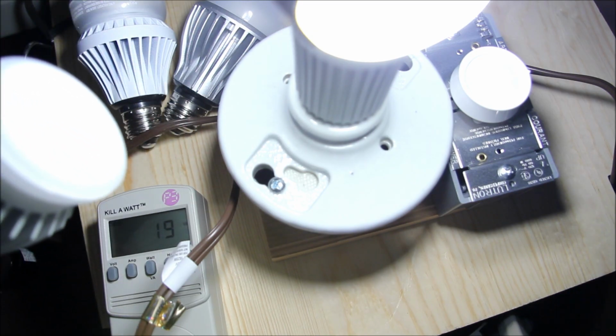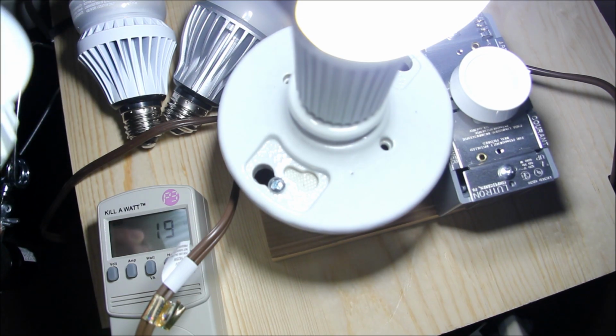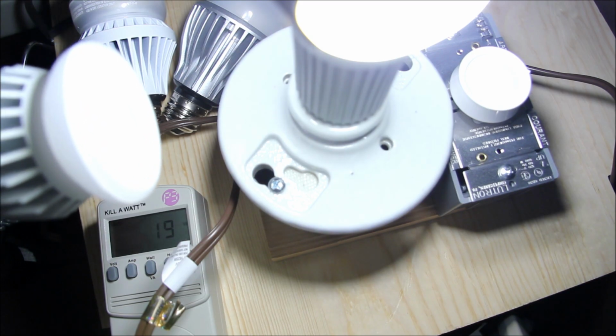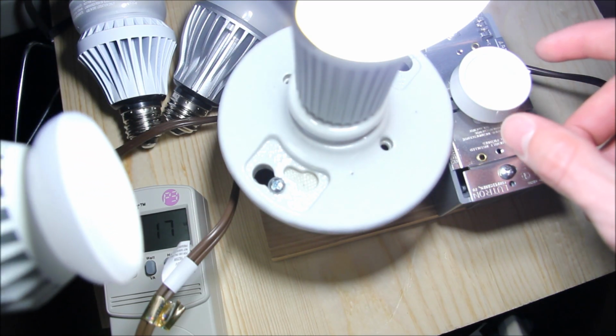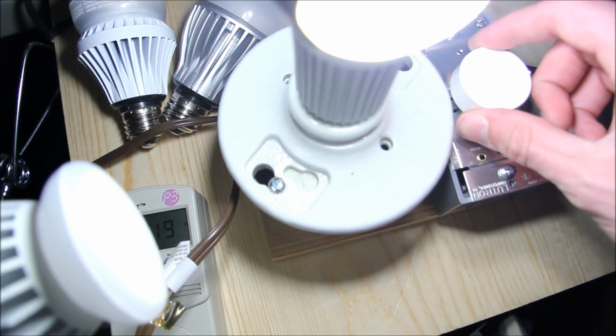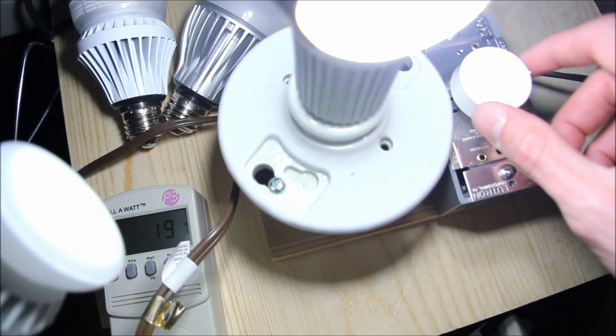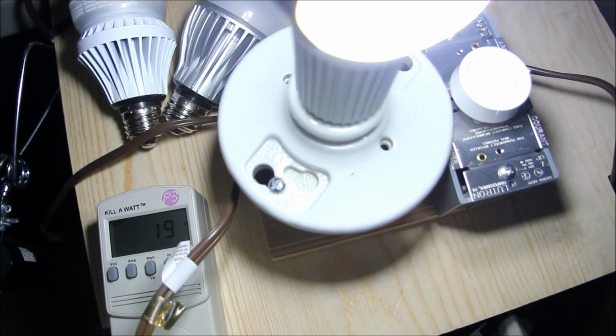Okay. Anyway, this was kind of interesting experimentation that we're doing here. So basically these bulbs are actually going to be less expensive to run on a power factor corrector meter at full brightness than they are at slightly dimmed. Anyway, that's just something interesting.